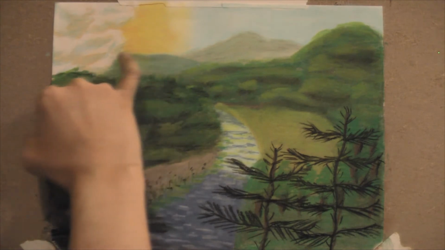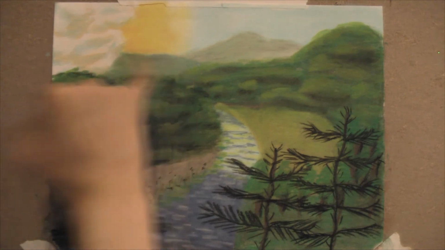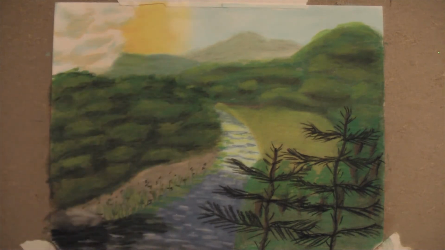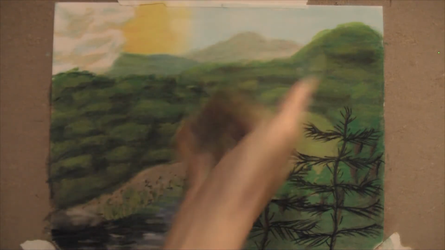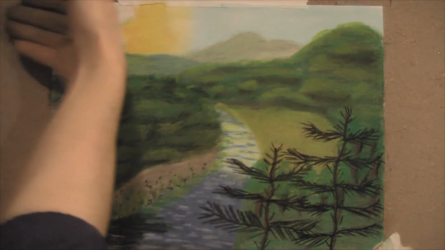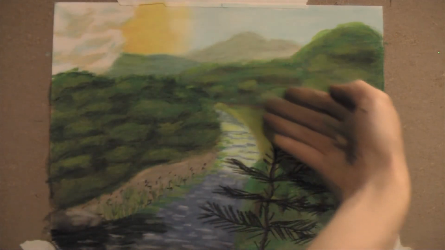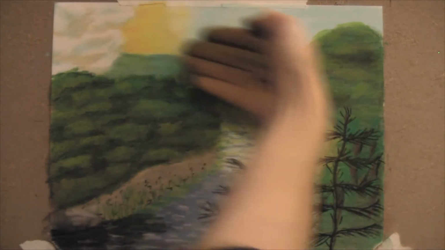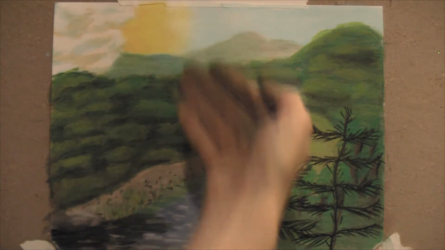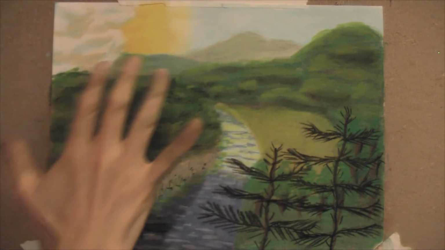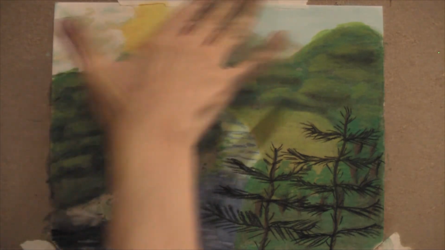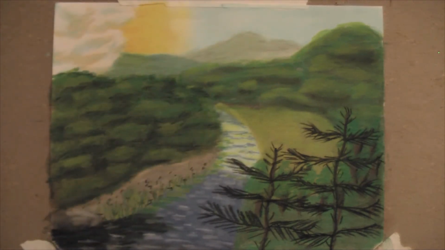I'm feeling like this mountain is still too dark, because I want the sunlight to come in front of it in a way, like it was coming from the side here, coming over to this grassy area. So I want to kind of push this mountain back and help it to blend into the background. So what do I need to do? Got to lighten it, right?